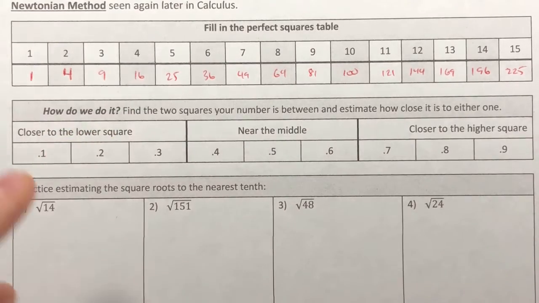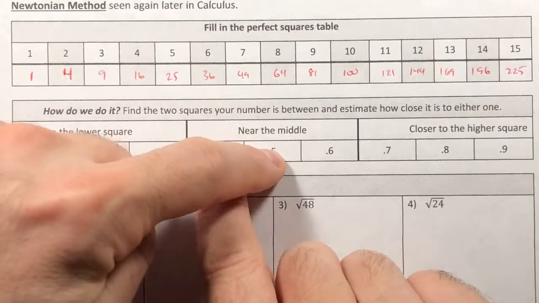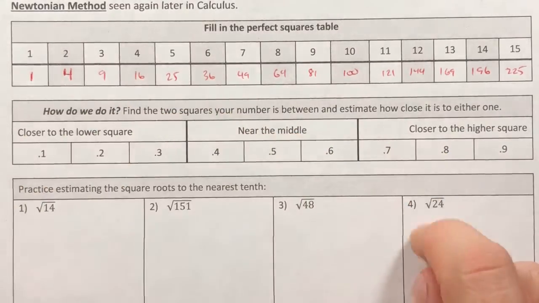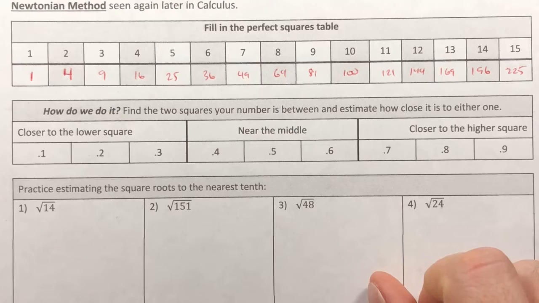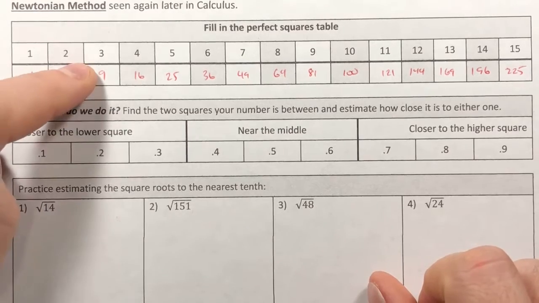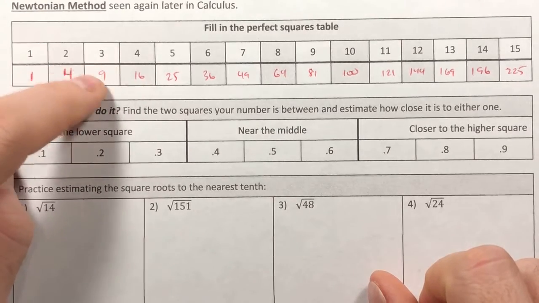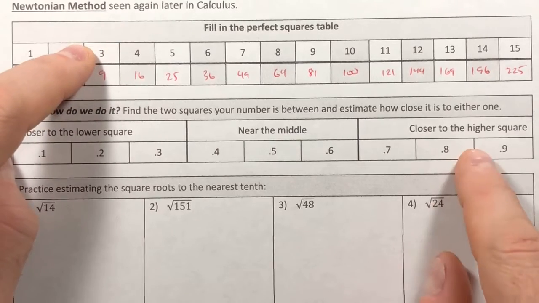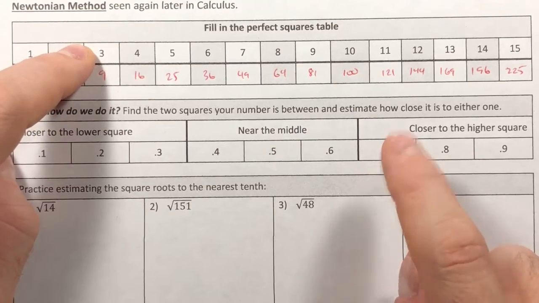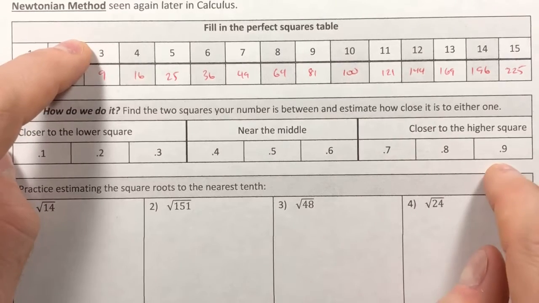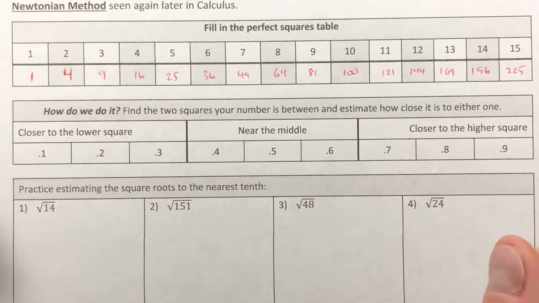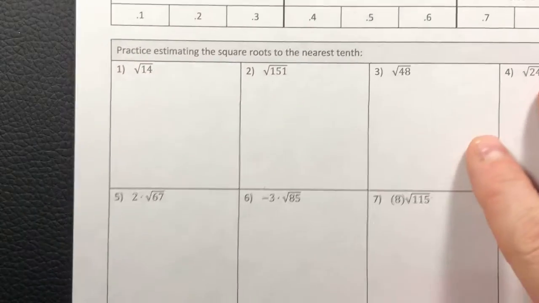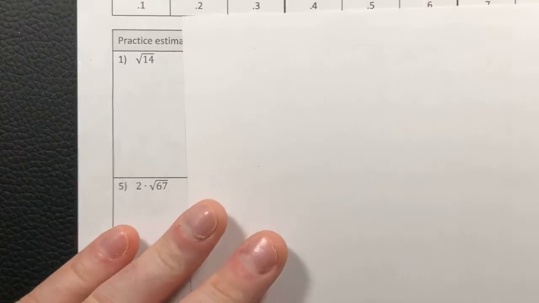And now, as opposed to plugging in each one of these guesses where I add a decimal onto the end of 3, there's a way to cut it down. I'm going to say, okay, 14 is much closer to 16 than it is to 9. So I'm going to pick decimals that are closer to 4 than they are to 3, which means I'm going to pick things like 3.7, 3.8, and 3.9. And those are going to be my 3 guesses to start, and I'm going to see which one is the closest. So let's go ahead and try that out on number 1.